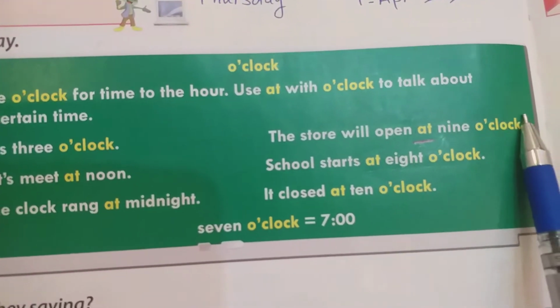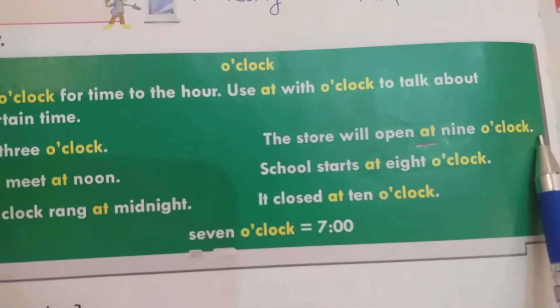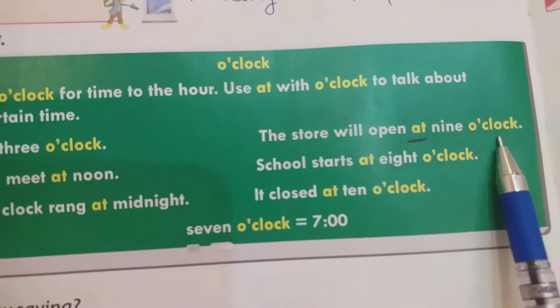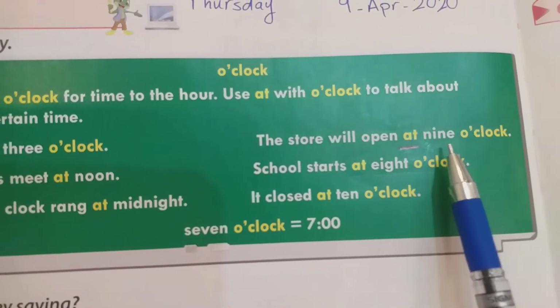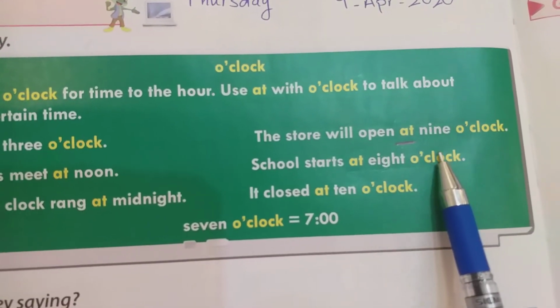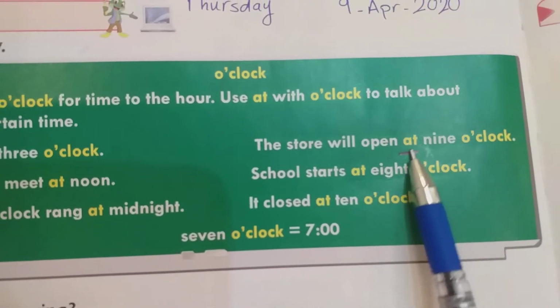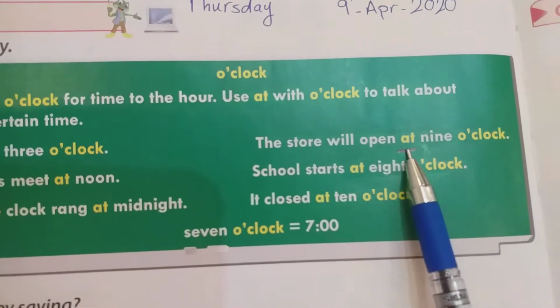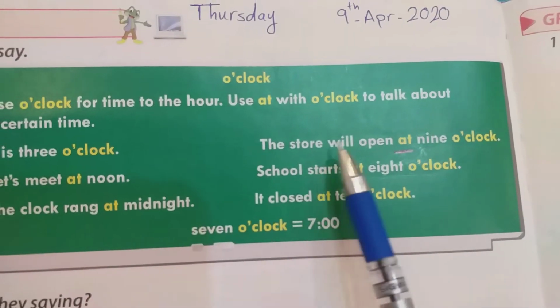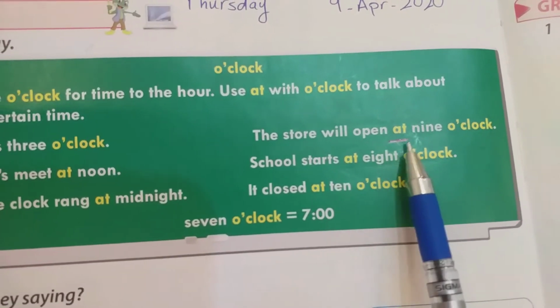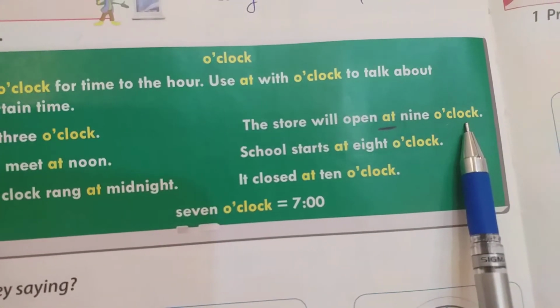The store will open at 9 o'clock. Here we have a certain time. هون أنا عندي وقت معين، وقت محدد. So I have to use the preposition at. مشان هيك أنا لازم أستخدم حرف الجر at. Okay? The store will open at 9 o'clock.